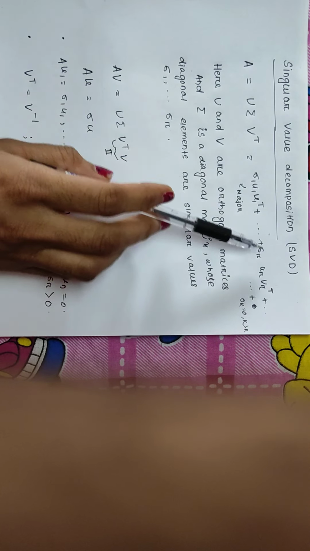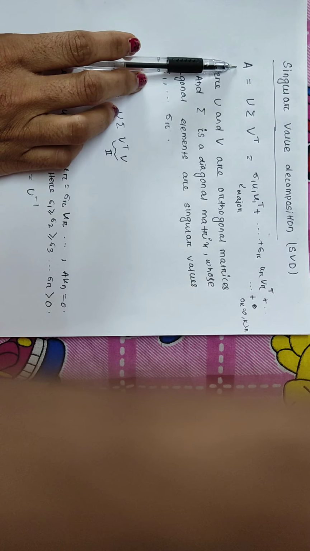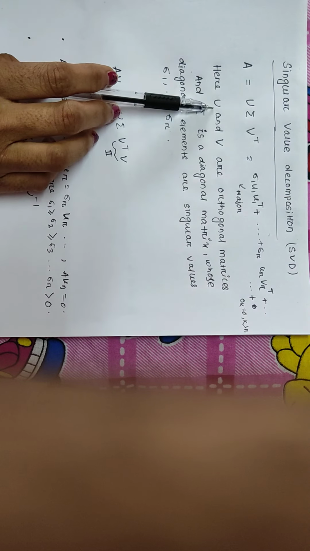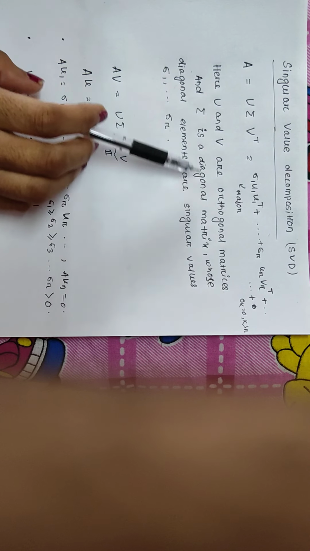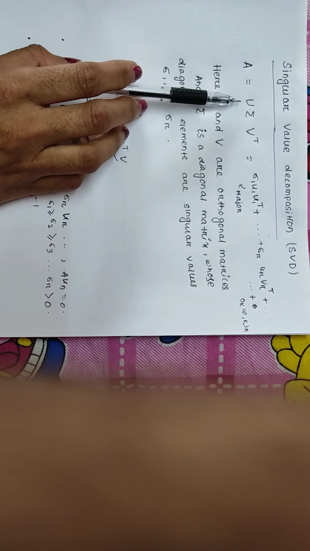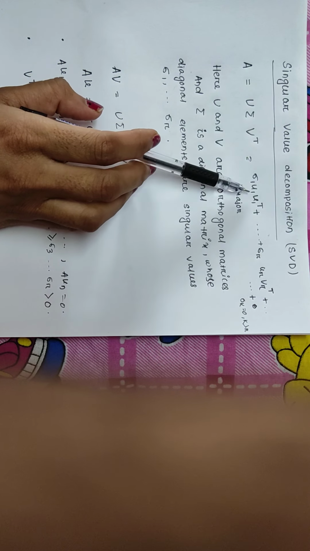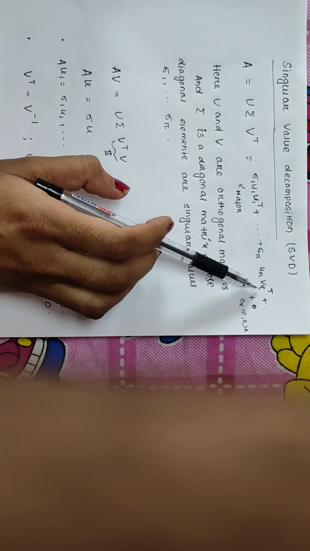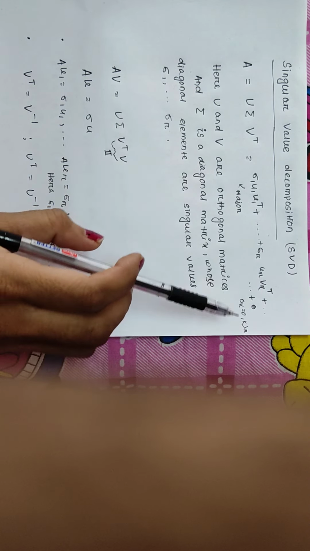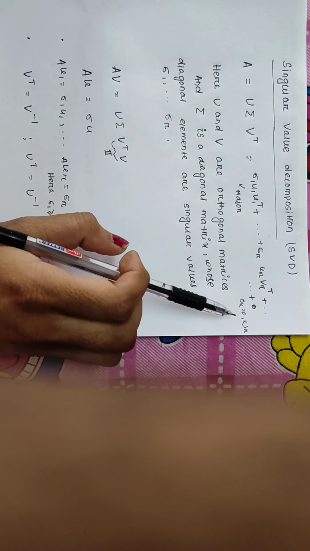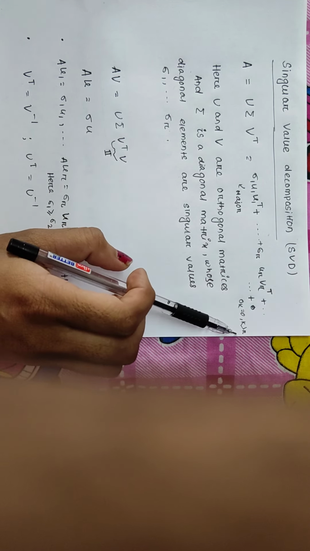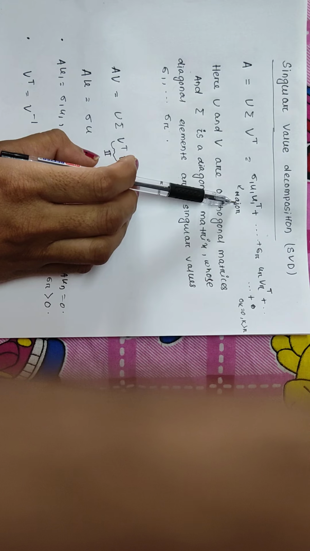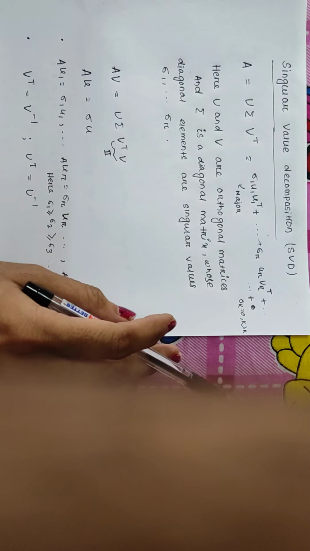In this singular value decomposition method, we can write a matrix A as a product of U, sigma and V transpose, where U and V are orthogonal matrices and sigma is a diagonal matrix. We can write U sigma V transpose as sigma 1 U1 V1 transpose plus sigma 2 U2 V2 transpose, up to sigma R UR VR transpose and so on, where for k greater than R, all sigma k's are 0. Here sigma 1 U1 V1 transpose is the major component and all other components are corrections to the term.